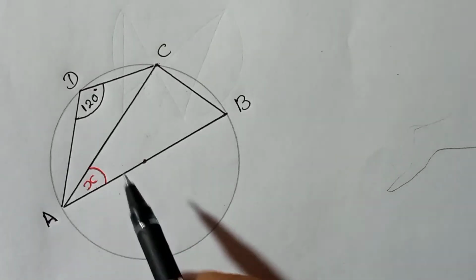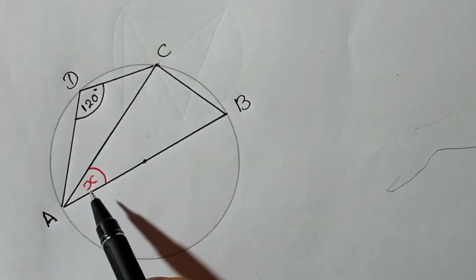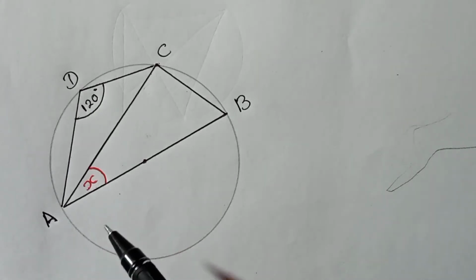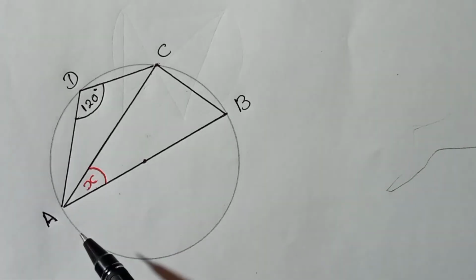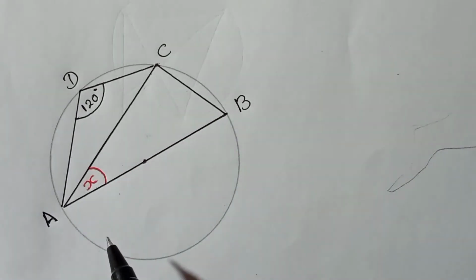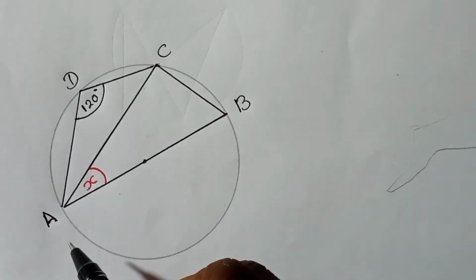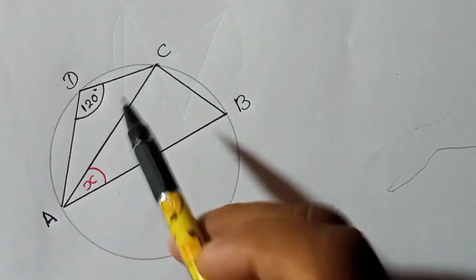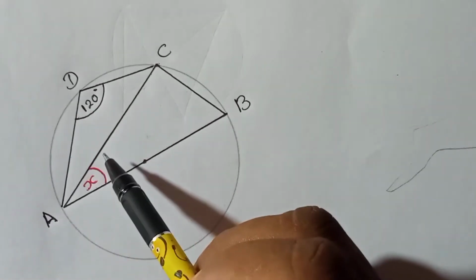Okay, how to do this question? How to find the value of x, right? Like I told you earlier in my previous questions, what you have to do is find the other angle which you can find easily. Then you can come to find x, right? So here, when we consider, this is a simple question.